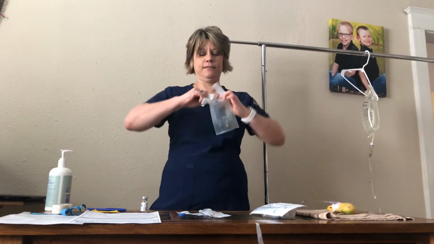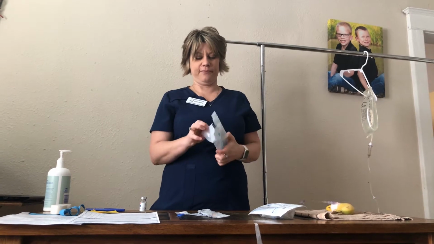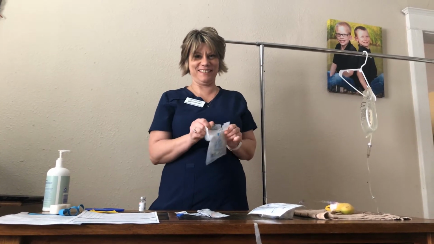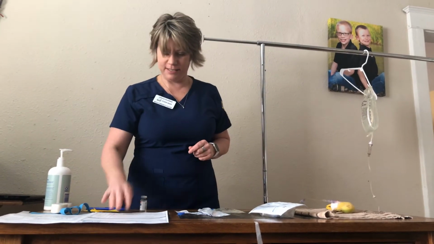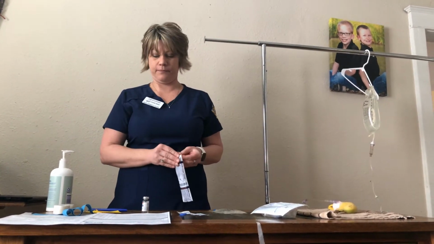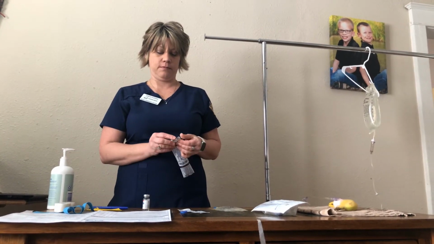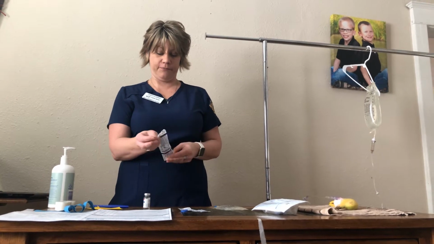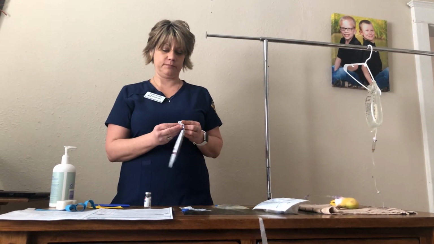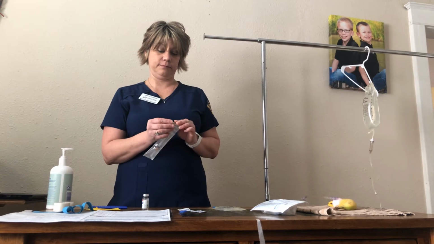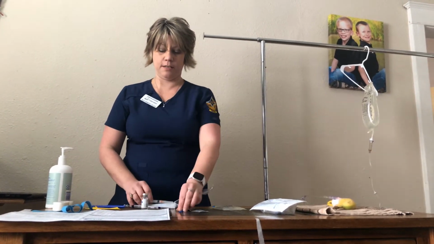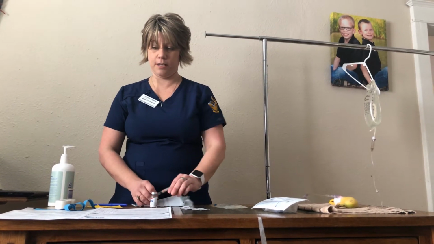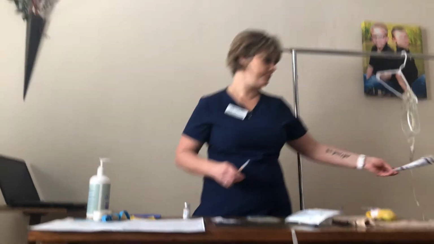I can open it the easier way. Alright, I've taken my lid off of my medication.